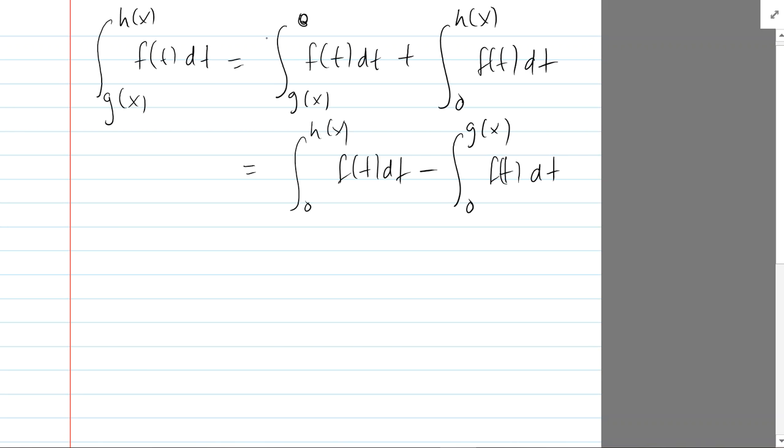Can we do both of those using the second fundamental theorem of calculus? Is it chain rule? So what is this going to equal? I'm going to take this h of x and put it inside and multiply by the derivative. I'm going to take this g of x, put it inside and multiply by its derivative. So it's going to be f of h of x times h prime of x, the derivative of the inside.